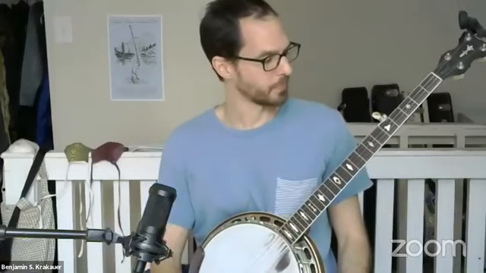And on banjo, we are always playing inversions all the time because it's not like a guitar where we've got these low bass strings we can grab all the time. We just use what we have.